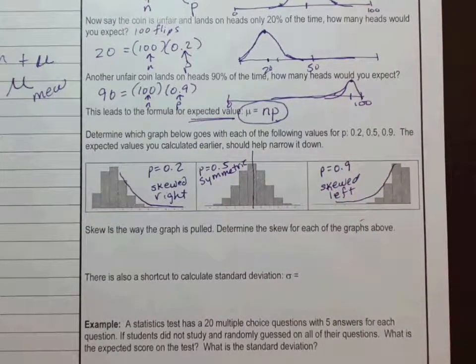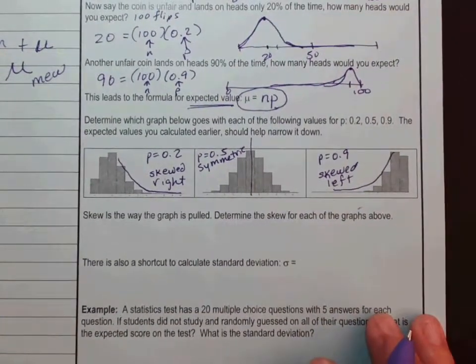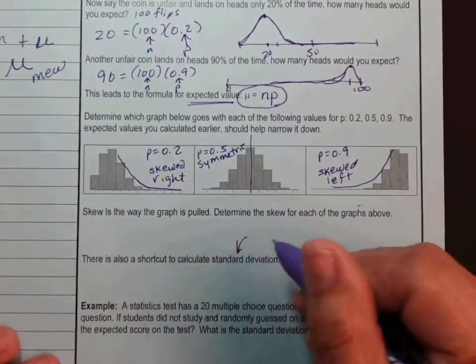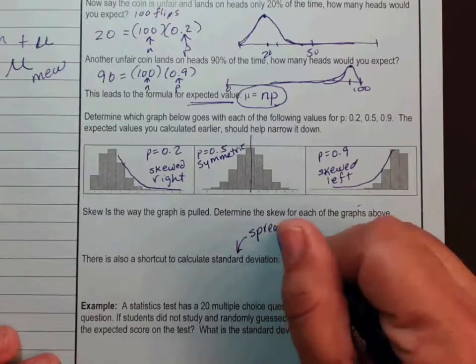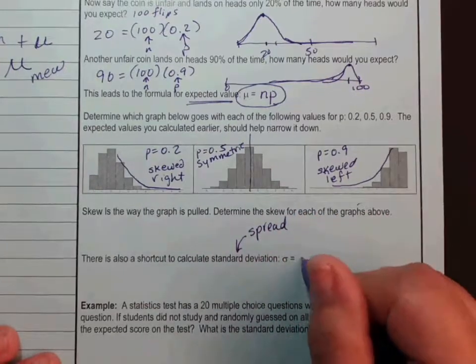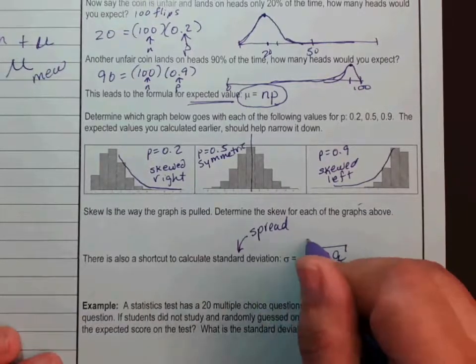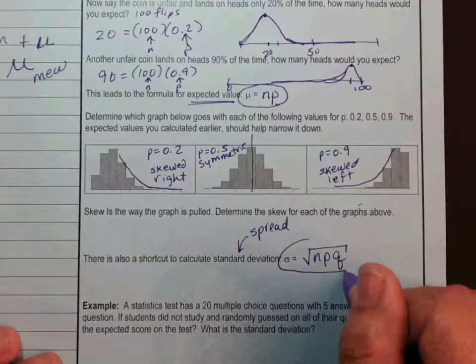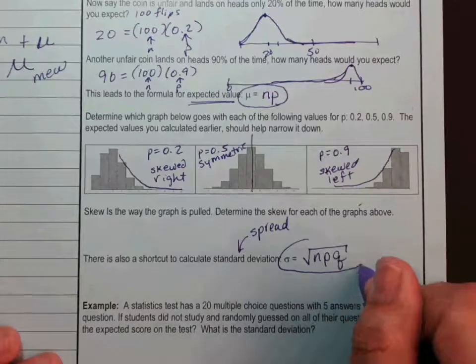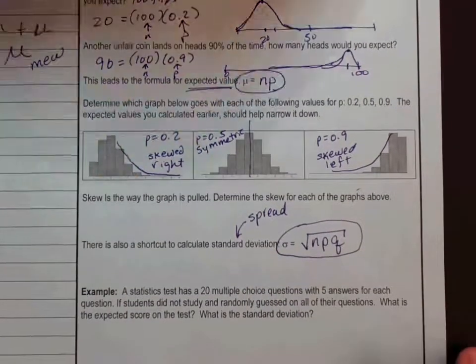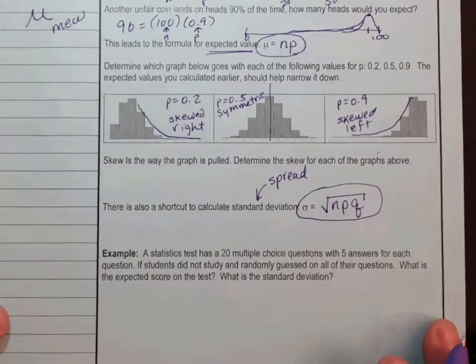Okay. There's also a shortcut for calculating standard deviation. What is standard deviation? A way to measure spread, all right? And the formula is sigma equals the square root of n times p times q. So circle that puppy, you want that. If you're doing a 3x5 card to use for your test, I would strongly recommend writing that on there.